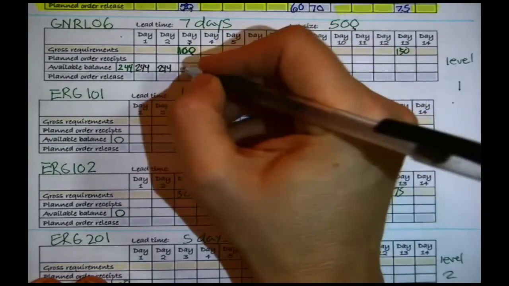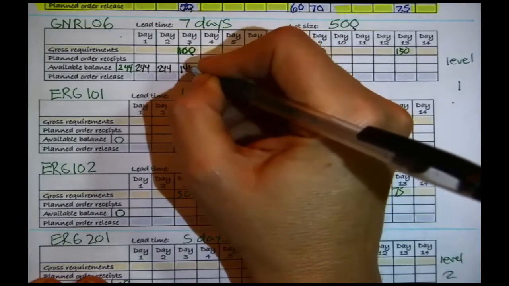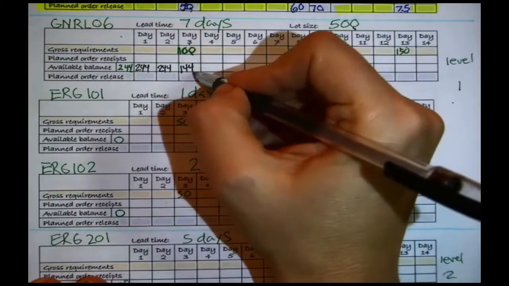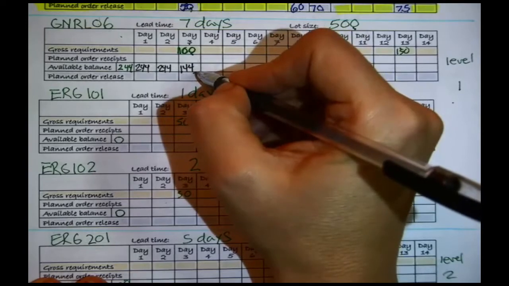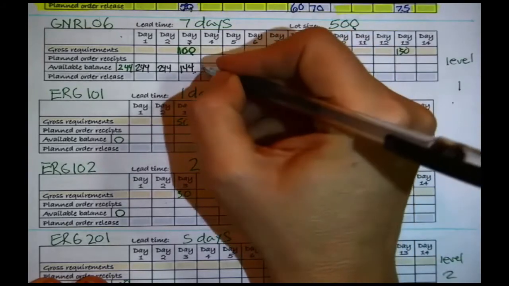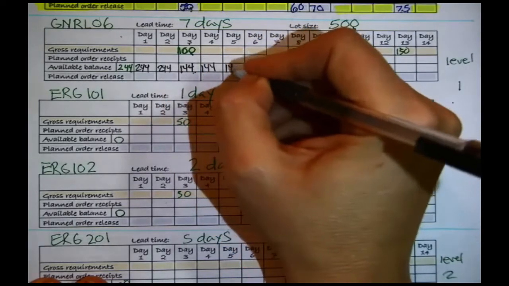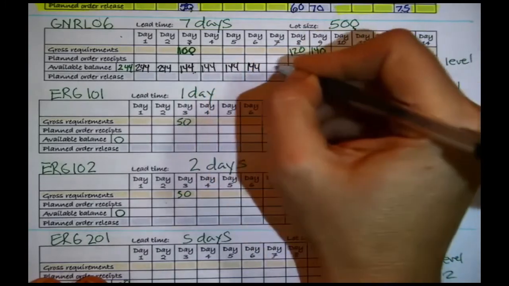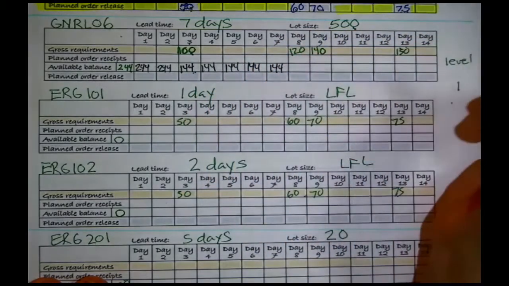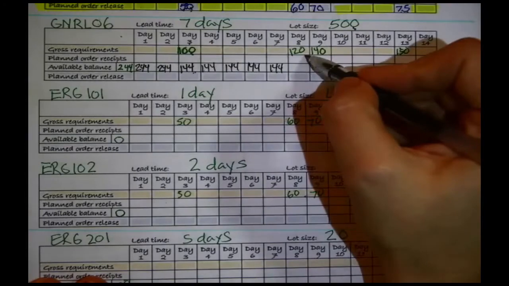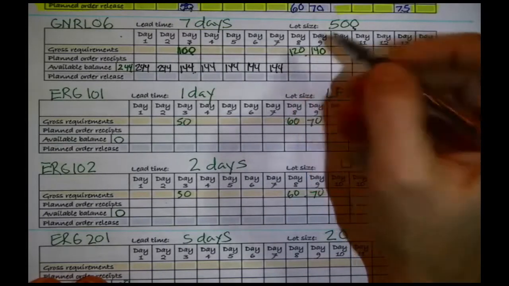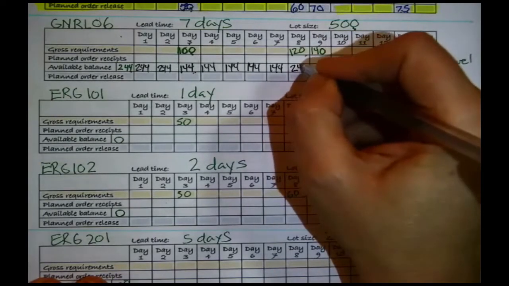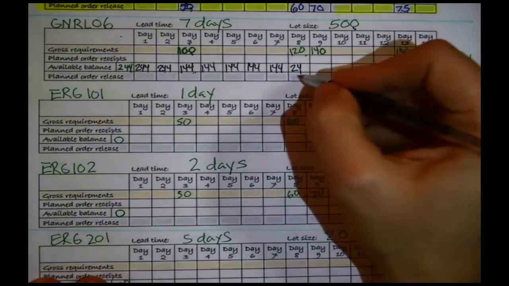So that means 244 minus 100. I'm just figuring out what we're going to knock our stock down to, ending inventory. Well, 144 is what will be left over. Fine, 144, and we can use that up on day 8 because we need 120. So that knocks it down to what, 24? And we'll have those 24 going into day 9.